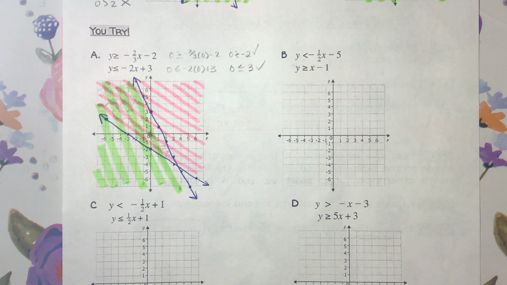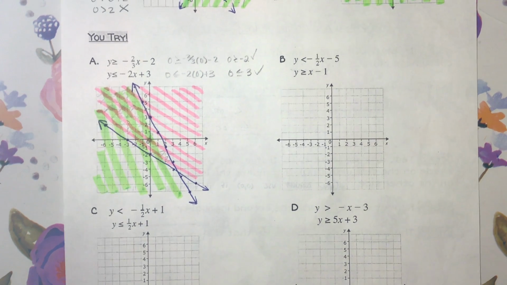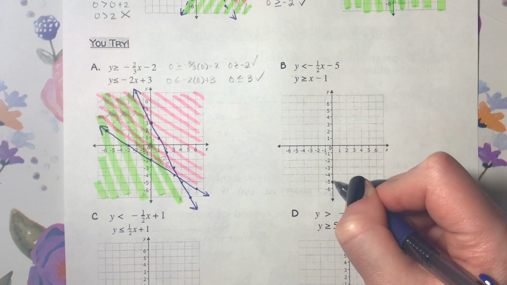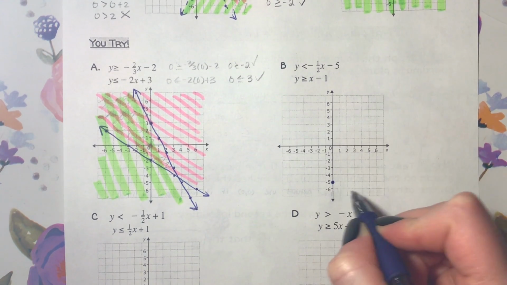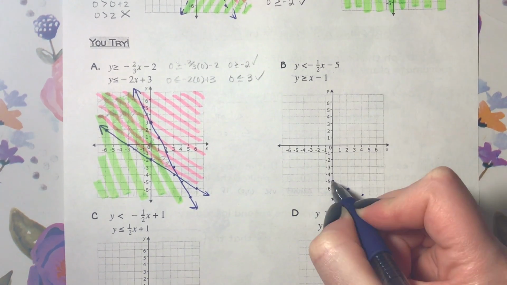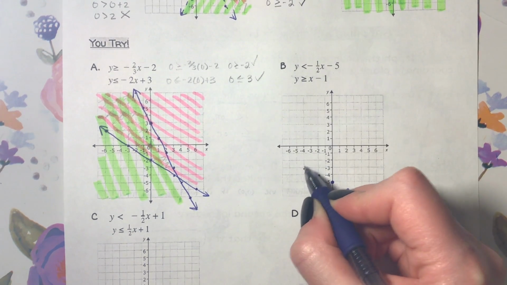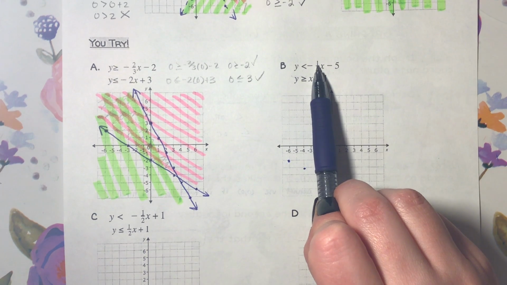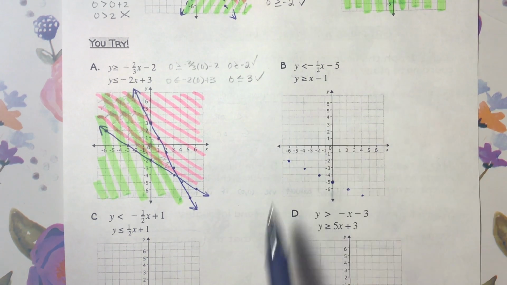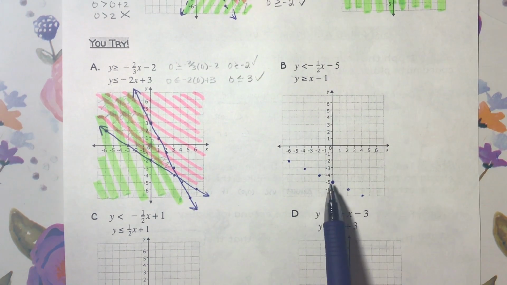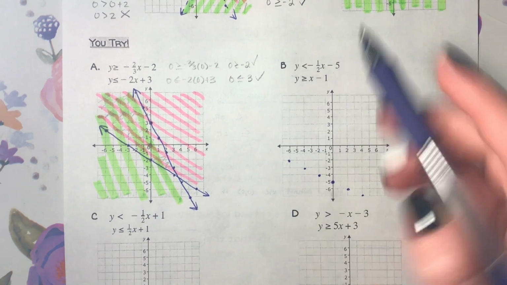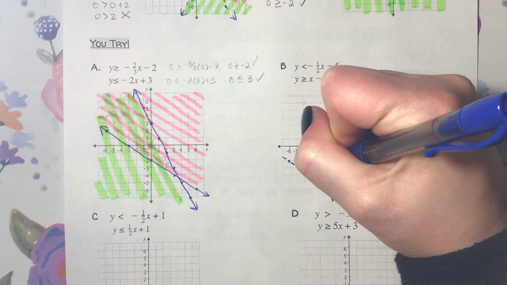So we're just going to keep repeating that in example B. My first inequality has a y-intercept of -5 and a slope of -1/2. And remember, slope is rise over run, so I rise -1 and run +2. So down 1 over 2, down 1 over 2. It's going to be a dashed line.